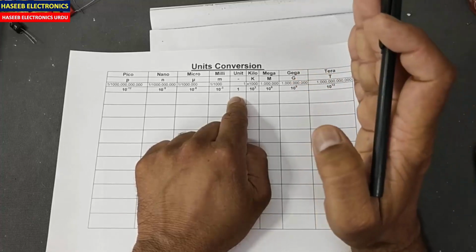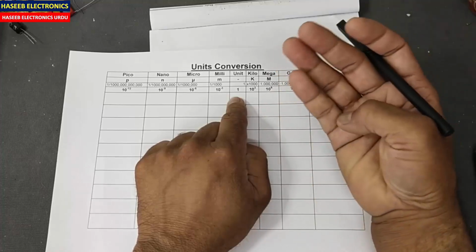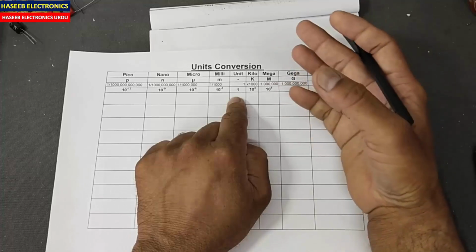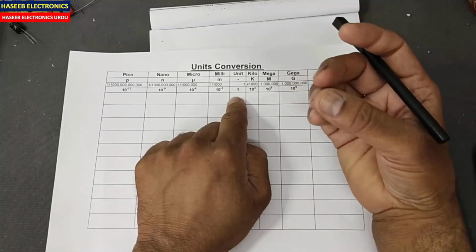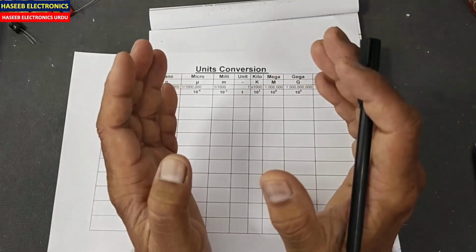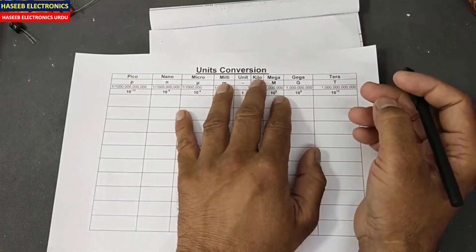We have measuring units: volt, ampere, watt, gram, meter, liter. These are units. To express a quantity of that unit, we need numbers.